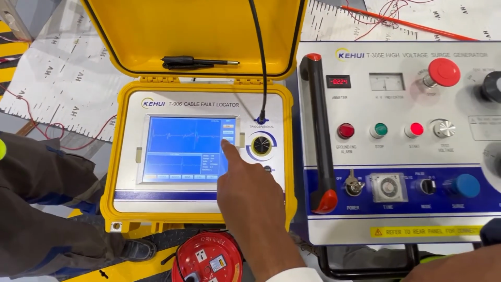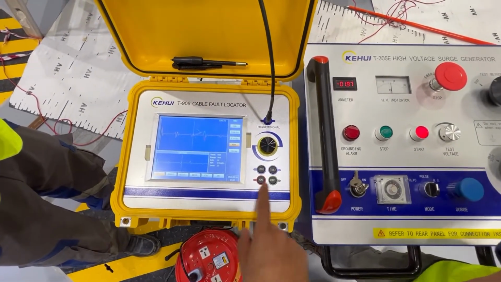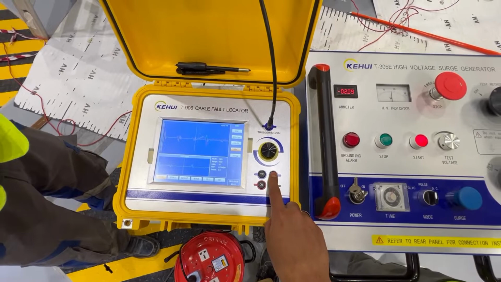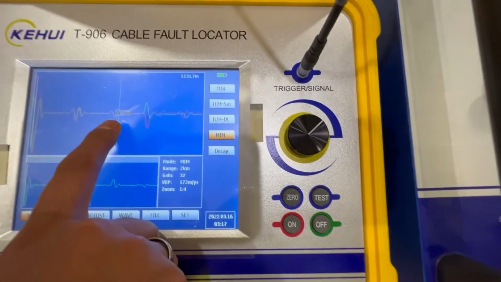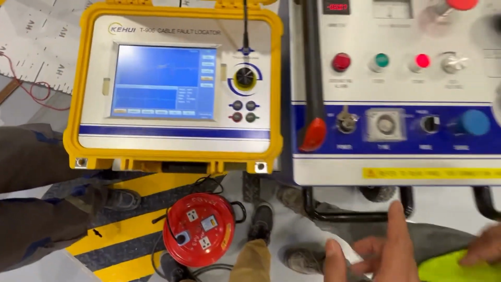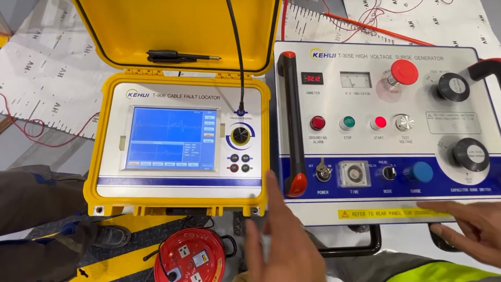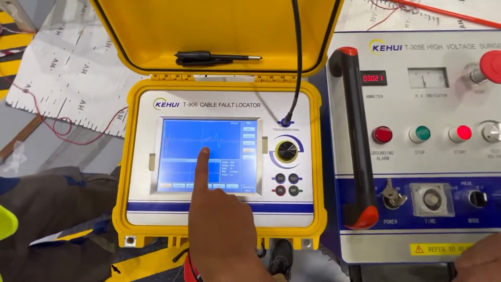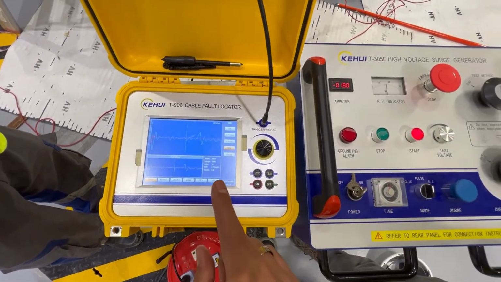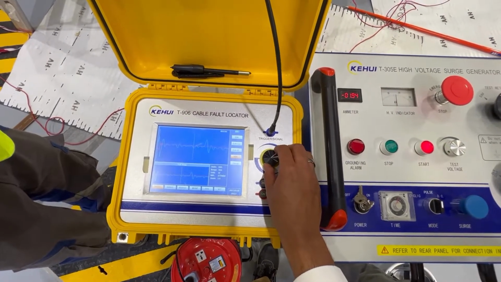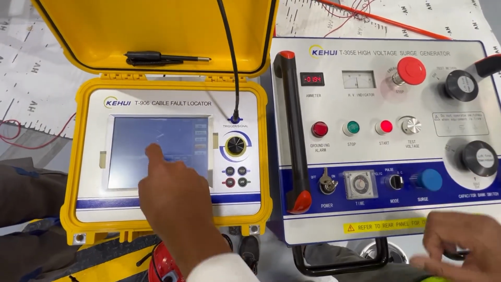So we are doing SIM, so we are going with the MIM method here. Then we press test, which means that the equipment is ready for taking the arc reflection, so it is armed now. Then we thump it with a surge. Once you surge, it breaks down, there is a fault already, which means that the fault has been identified. We just need to locate the fault. We will conduct this test now with the ICM method.